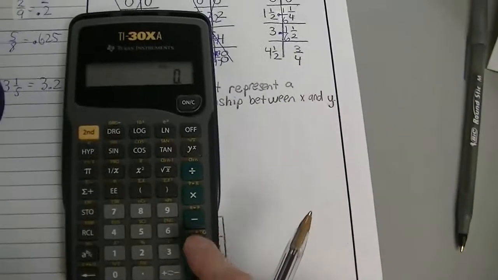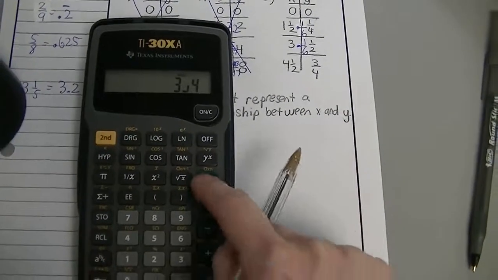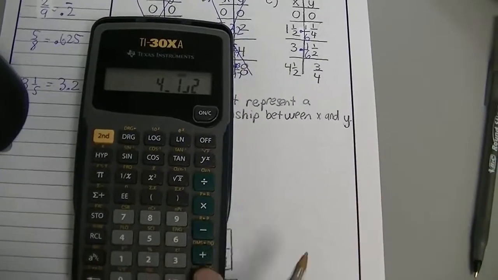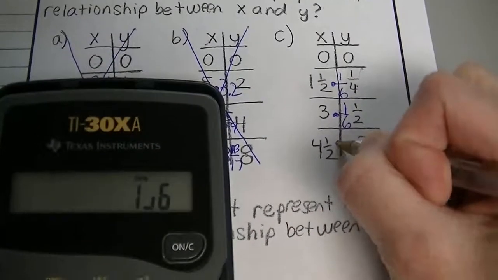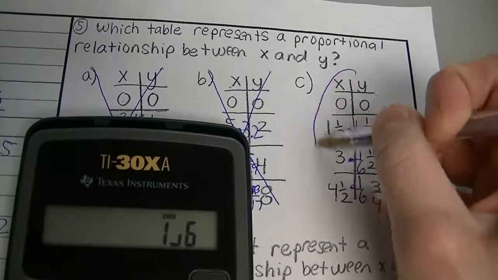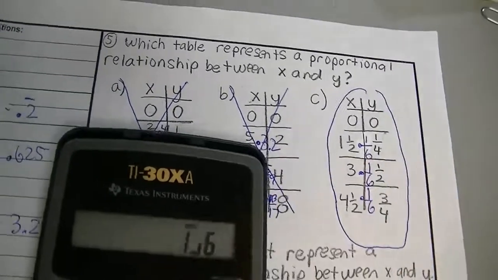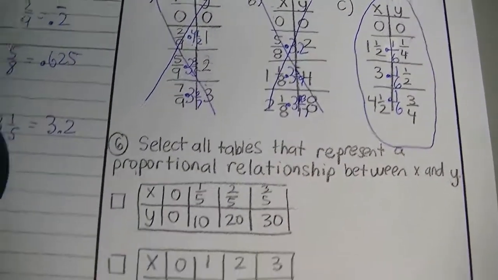3/4 divided by 4 1/2. Yep, 1/6. So this right here shows a proportional relationship. The answer is C. Okay, number 6.